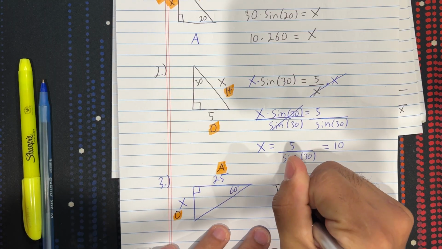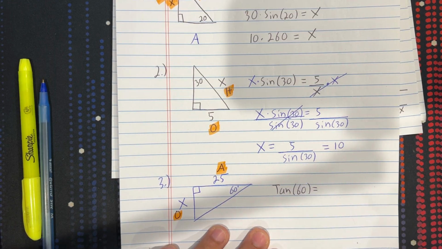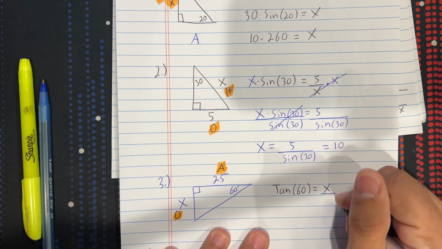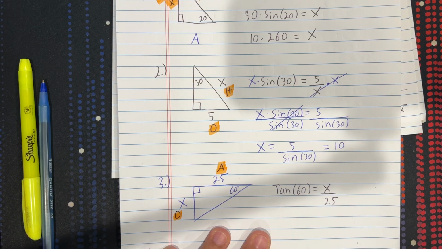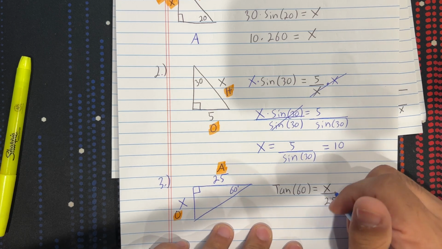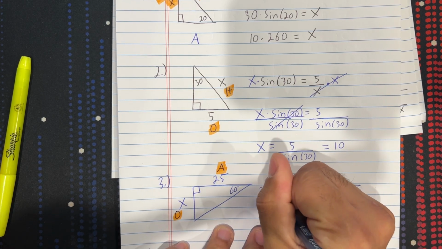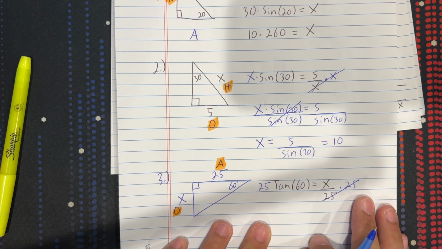So we're going to have tan of 60 degrees. The order matters. It's O over A. So it's going to be X over, in this case, 25. And when the X is on the numerator again, this is the easier example because we just need to multiply, in this case, by 25 to both sides. And that gets our variable to be by itself.